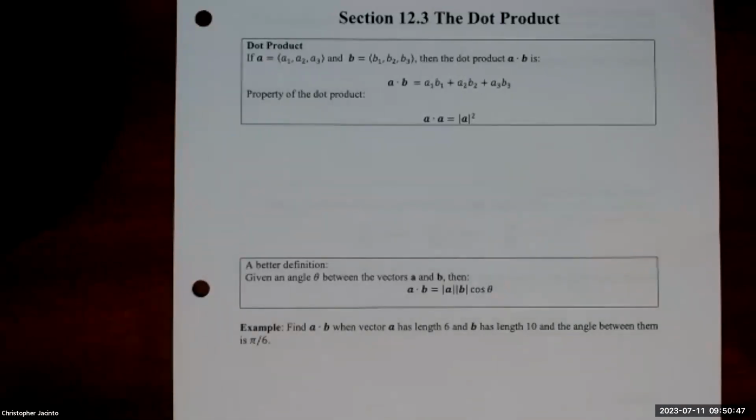Dot product. All right, now we're actually getting to the stuff. So we can add and subtract vectors. We can multiply by a scalar, right? We can do expressions. Now, how do we multiply and divide? Well, we can't really divide vectors, which is kind of funny, but we can multiply. That is called the dot product, multiplication.